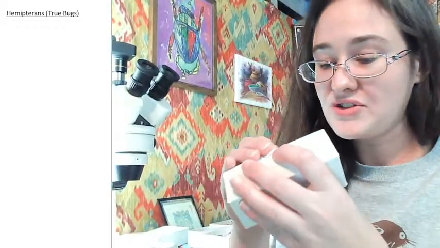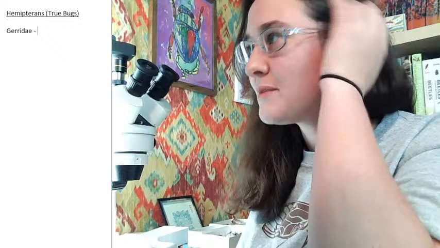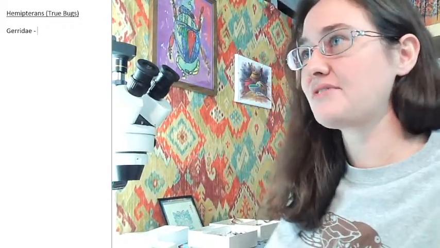Cool. And that's going to be the Latin or scientific name for the family, Gerridae. Water striders. We got one. They have the long.